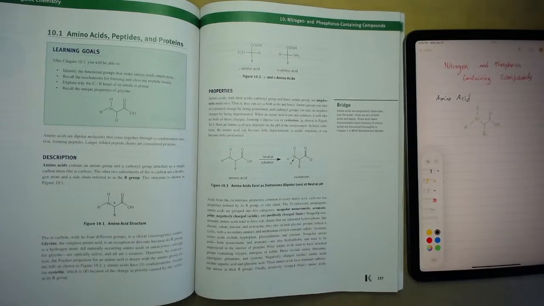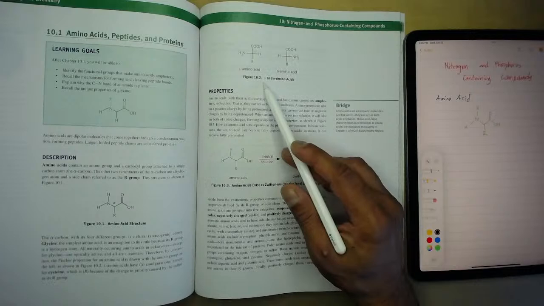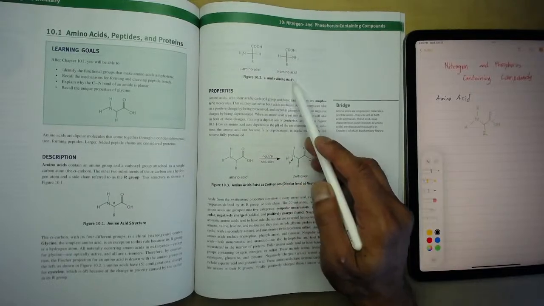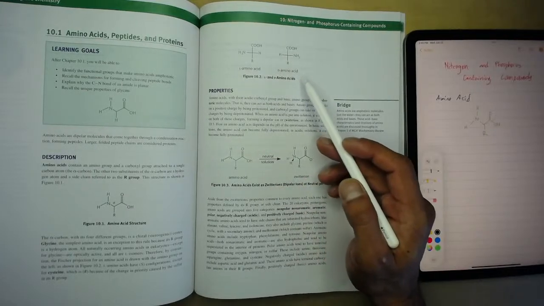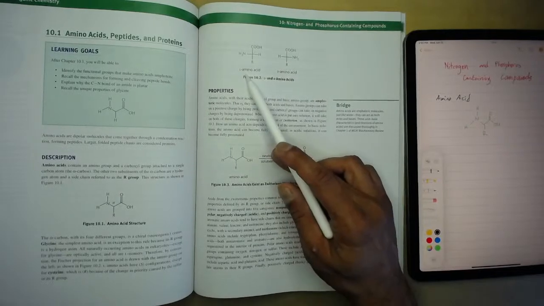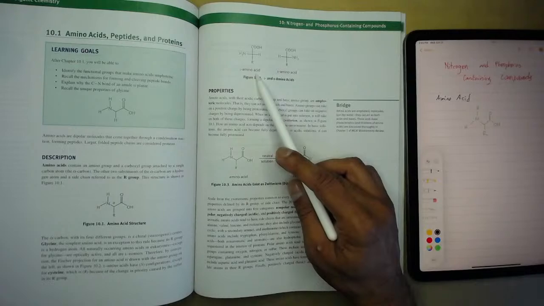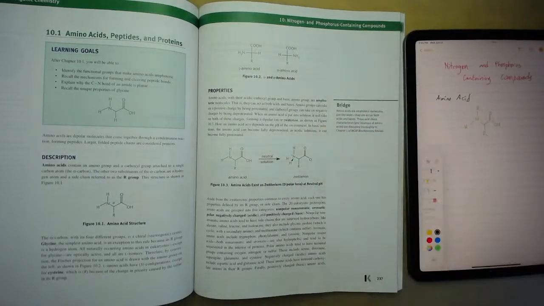L amino acids have S configurations, except for cysteine, which is R because of the change in priority caused by the sulfur in its R group. And in figure 10.2, we have an L amino acid and a D amino acid, but all amino acids on Earth are L amino acids, at least in eukaryotes.